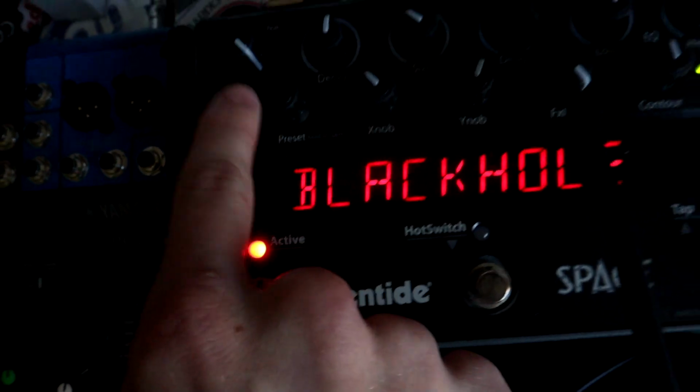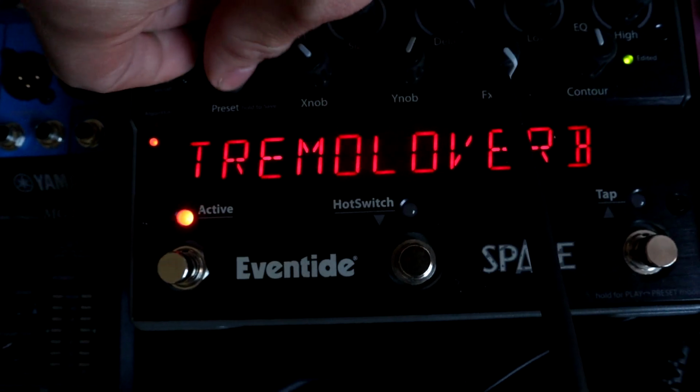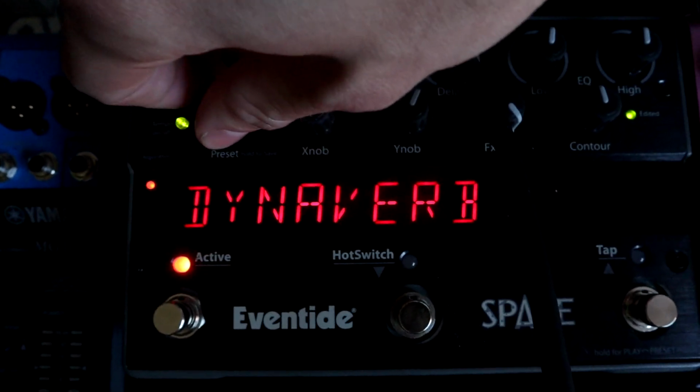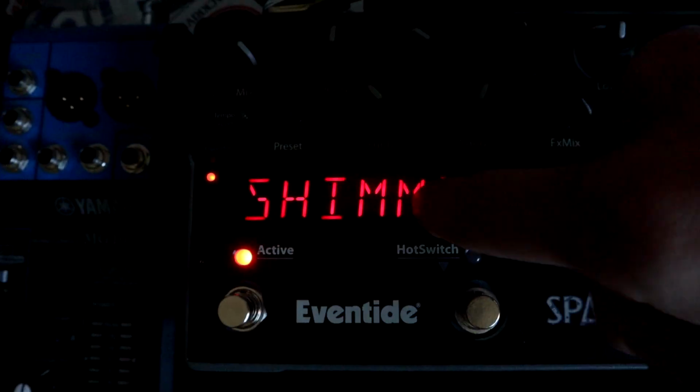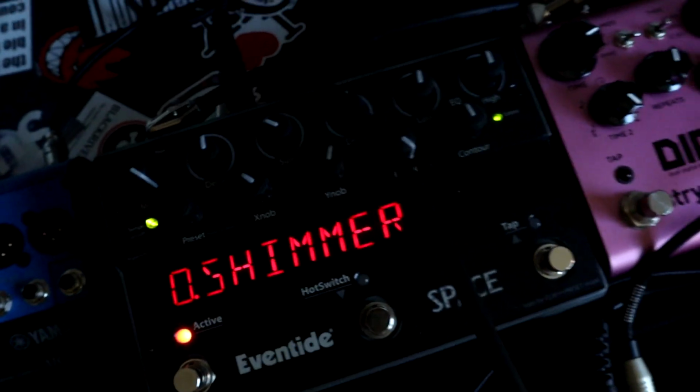And I think we can really easily just tweak, see there's all these different reverb algorithms in here, like black hole, like tremolo verb, mangled verb, dynaverb. Let's try a shimmer, where basically it's going to be reverb, but the reverb is going to be an octave up.